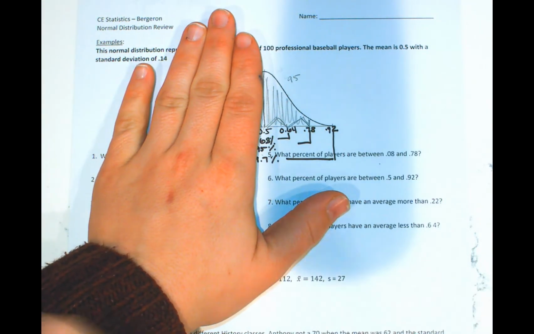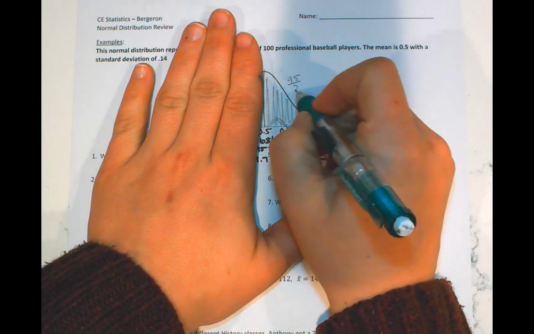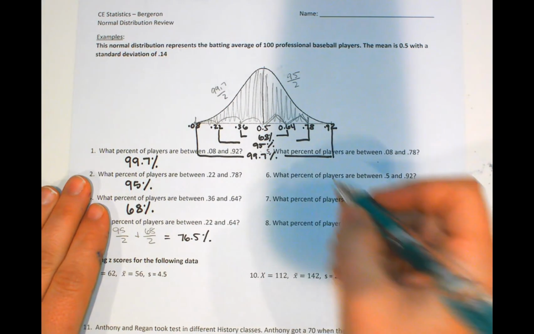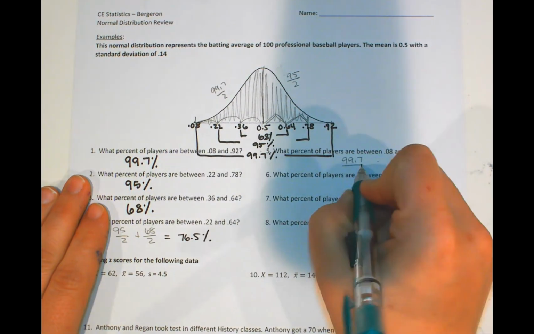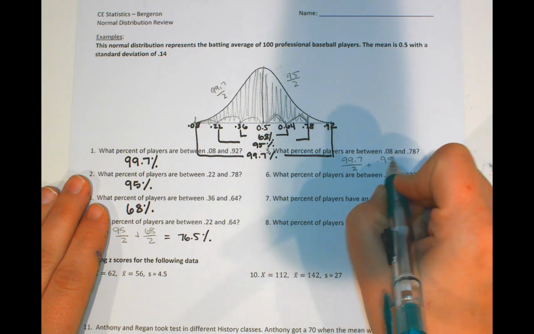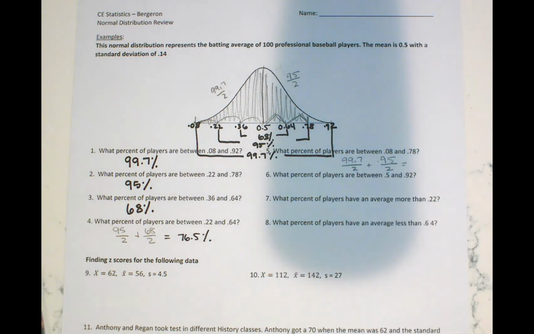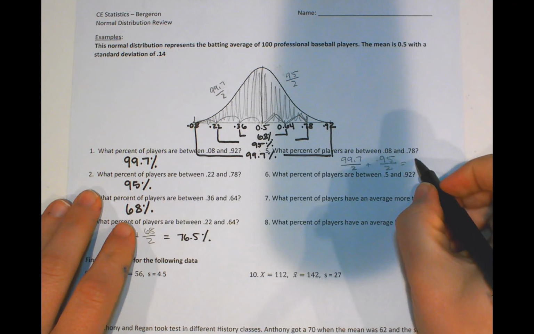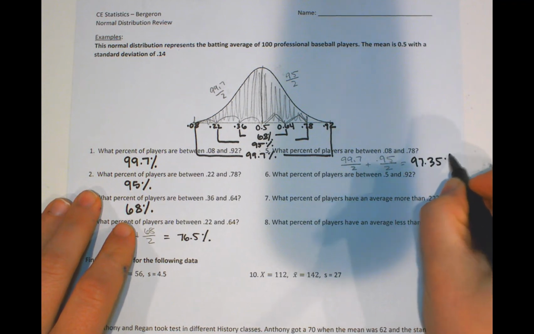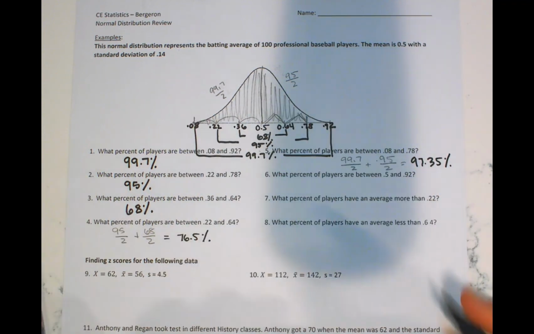But again, I'm only looking at half of that, so I divide by 2. So then if I take my 99.7 and divide by 2 and add it to my 95 and divide by 2, I end up with 97.35 as my area of both of those added together.